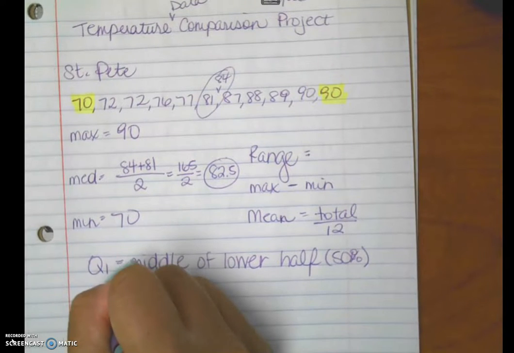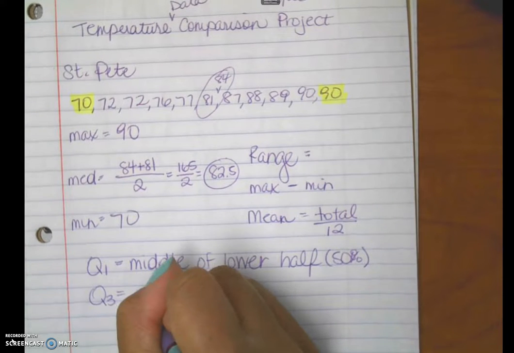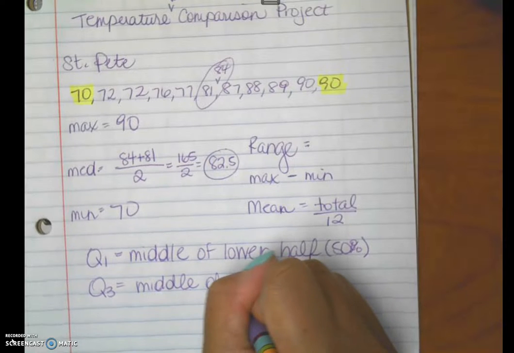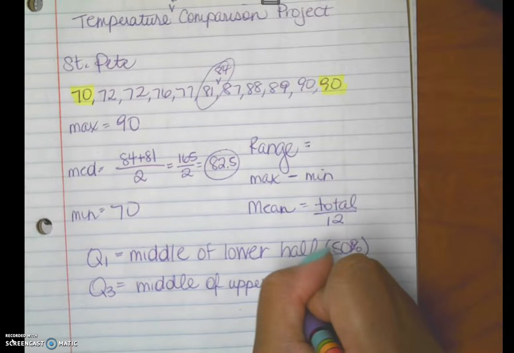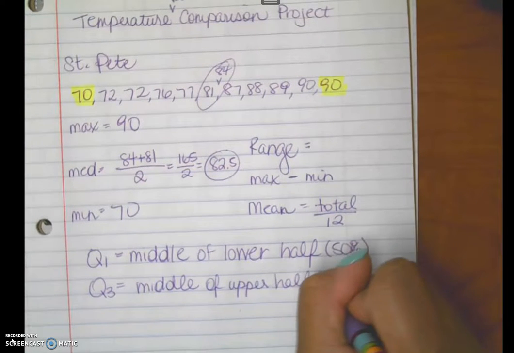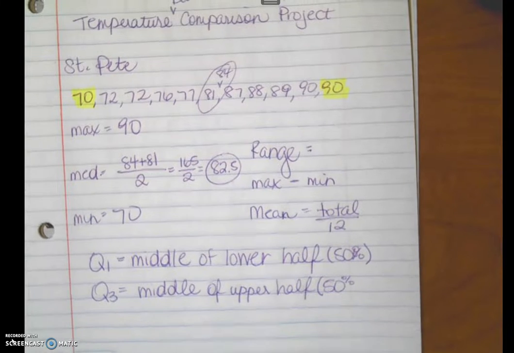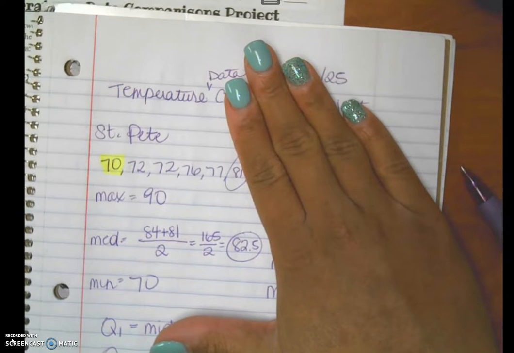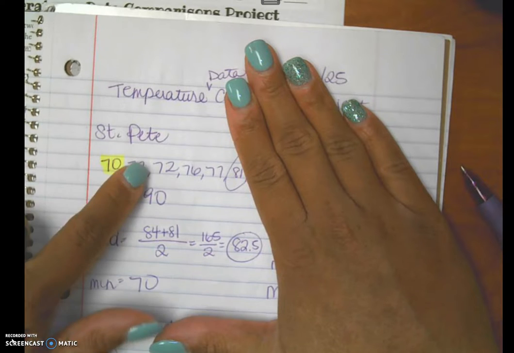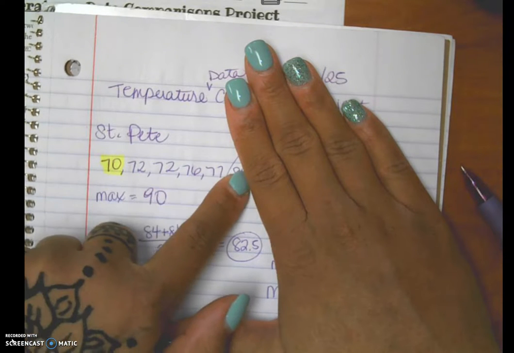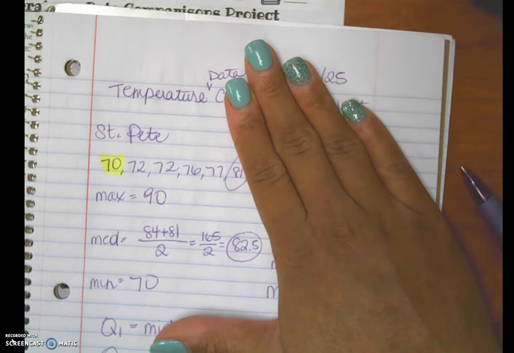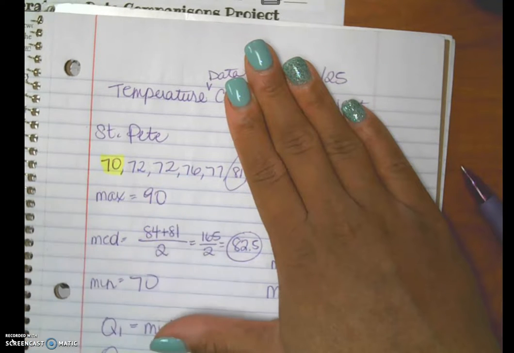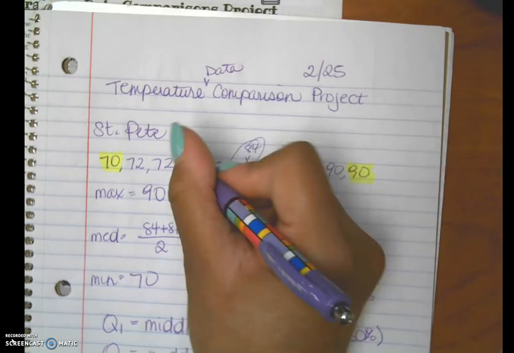My quartile 3 is the middle of my upper half, or my upper 50%. So if I were to take this data and cut it in half, boom, there are 6 numbers. 1, 2, 3, 4, 5, and 6. What's in the middle? Again, I have two numbers in the middle, 76 and 72.